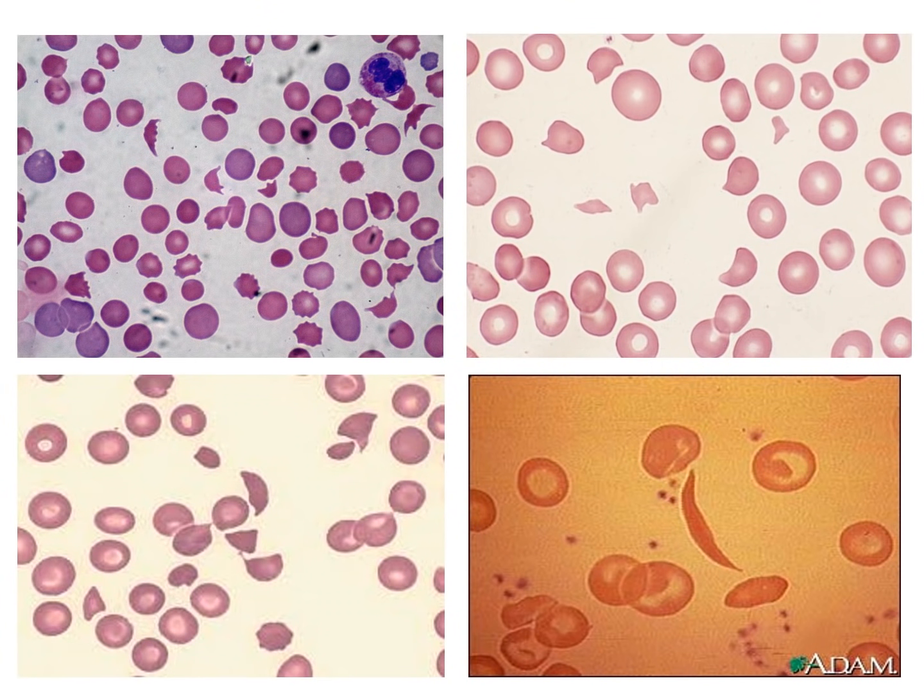And here are some peripheral blood smears where you see some normal appearing red blood cells, right? That concave, centrally cleared, nice, healthy looking red donut. But then you look at all these 4 slides and you see the fragmentation, right?